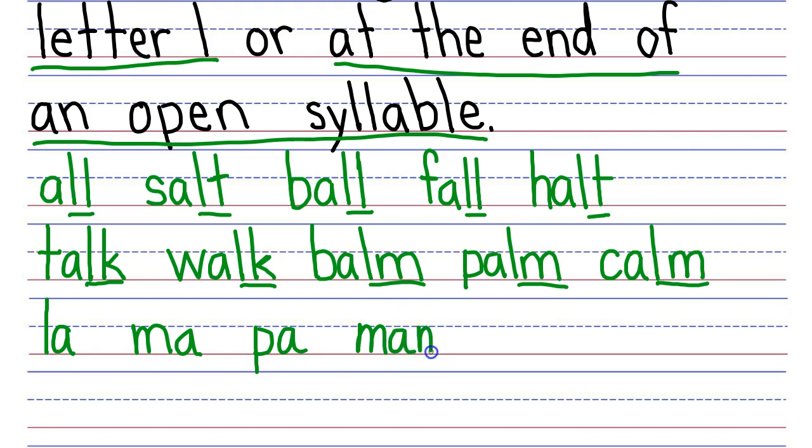Ma, ma, M that says m, A that makes a broad sound ah, mama. And papa, P that says p, A that makes a broad sound ah, P that says p, A that makes a broad sound ah.